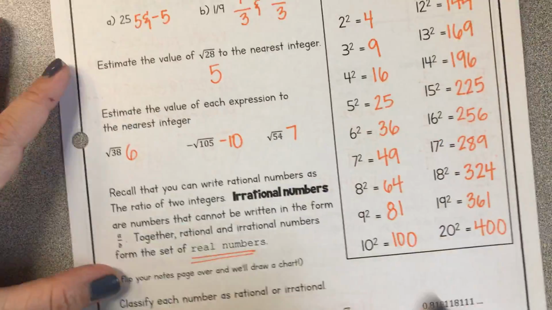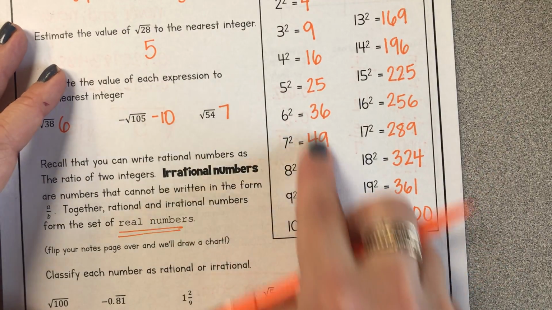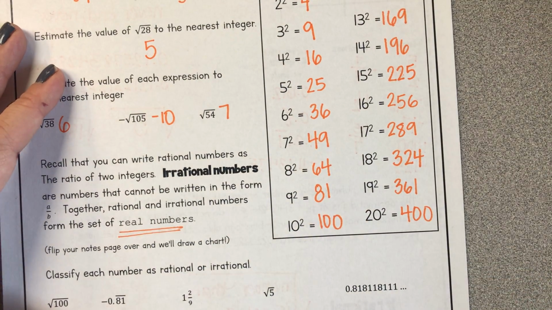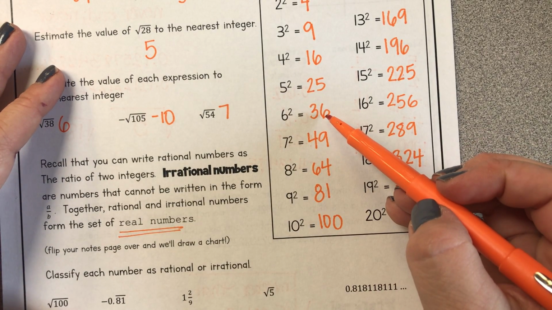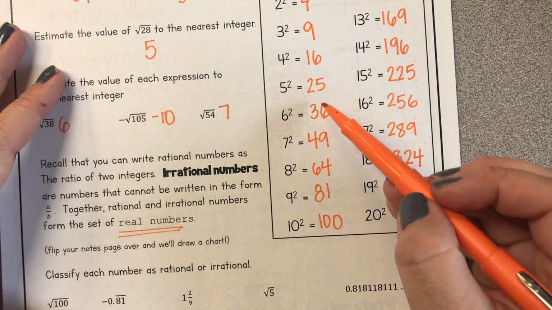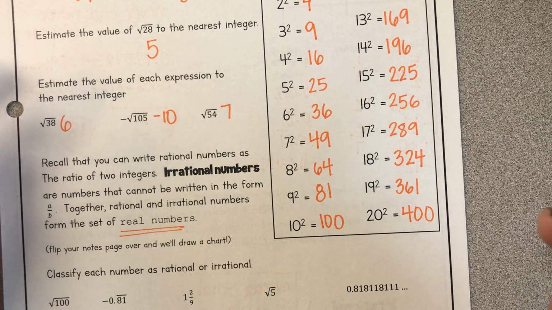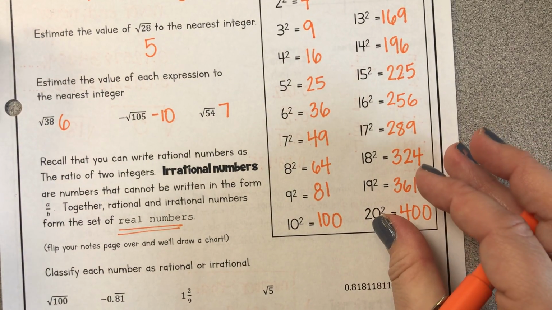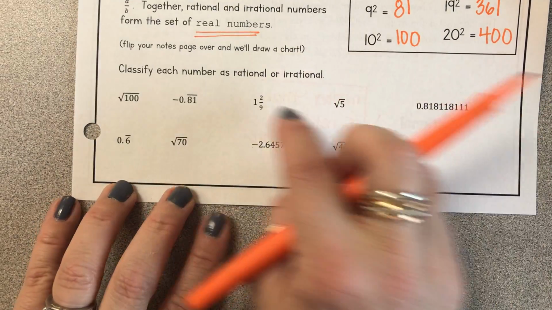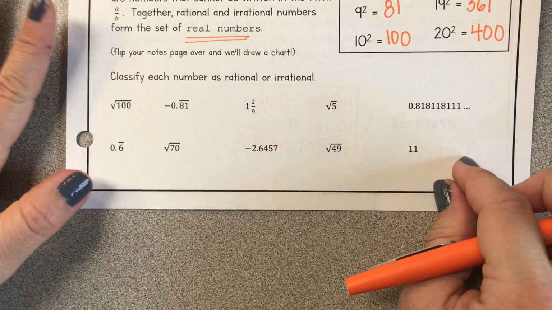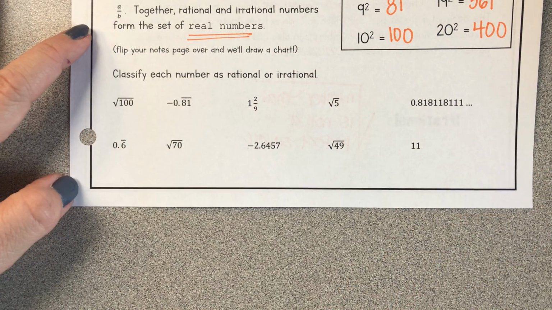Perfect squares are this list of numbers that we wrote plus a bunch of others that we just didn't take time to do. So like the square root of 36, that's a perfect square, right? 36 is a perfect square. If I gave you the square root of 40, that's irrational. That's not a perfect square. So let's look at our little list down here, and we're going to classify each number as rational or irrational.